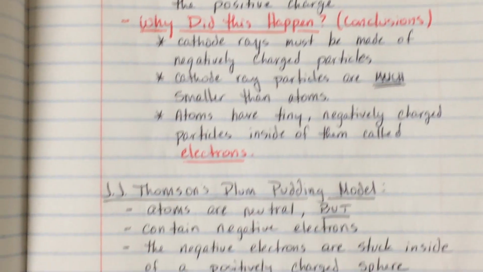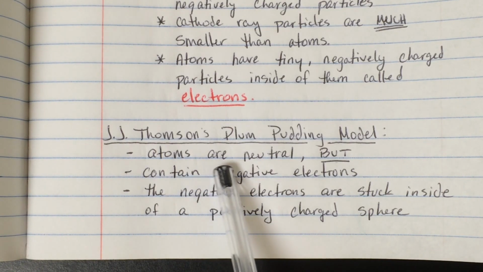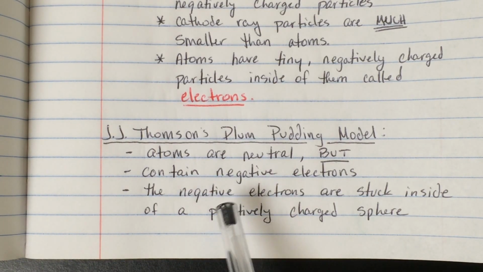So how does this change the model of the atom? Well, J.J. Thomson knows already that atoms are neutral. Most matter is not electrically charged. Most atoms have a neutral charge, but they contain negative electrons. So he reconciled this by concluding that the rest of the atom was a positively charged sphere, and embedded inside of this positively charged sphere were these negative electrons. He called it the plum pudding model, because if you've ever seen plum pudding before, it has plums embedded in a pudding.